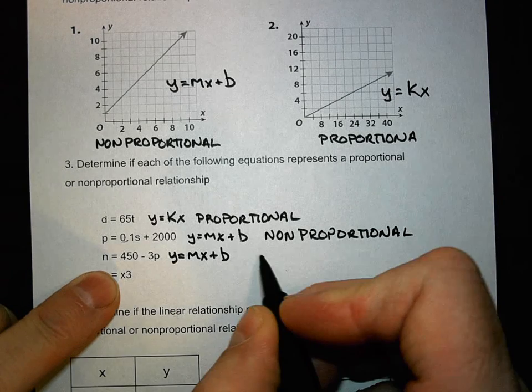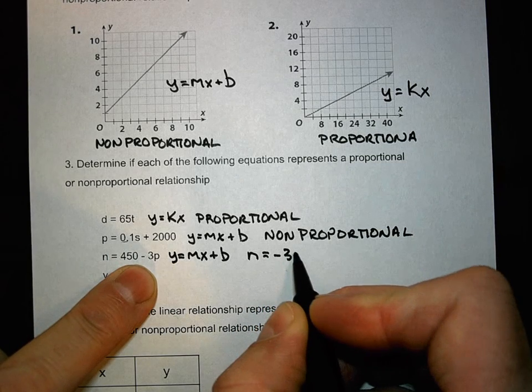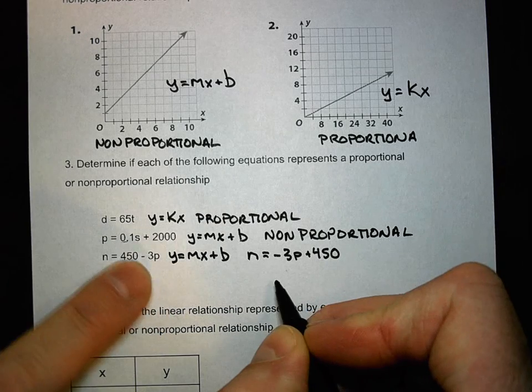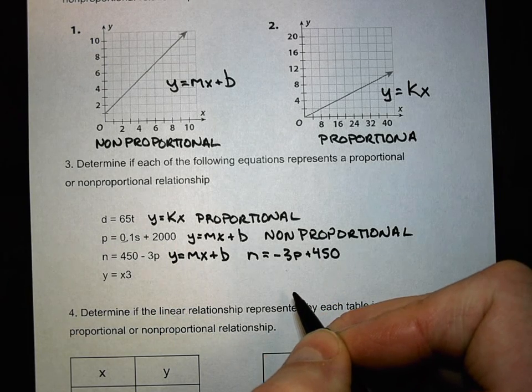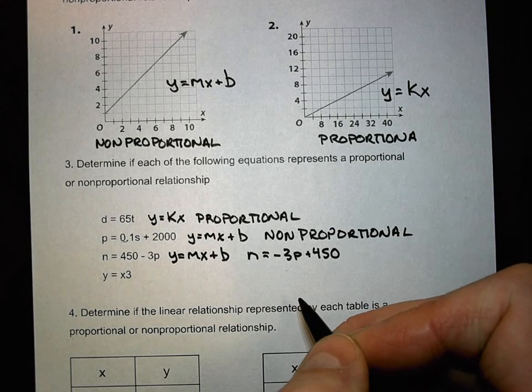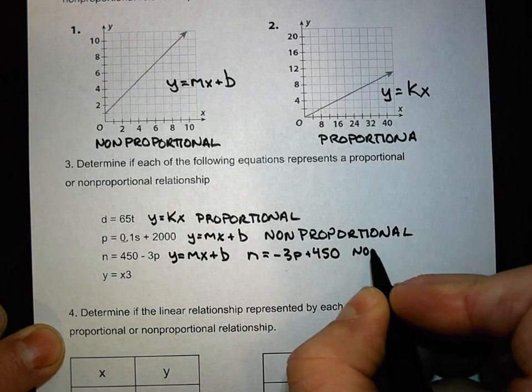This equation is the same as N equals negative 3p plus 450, isn't it? Yes. It's just written backwards. It's written like you wouldn't want it to be written. So their goal was to trick you by writing it in another format. But it doesn't change it. It's still y equals mx plus b, right? Yes. So that one's non-proportional.